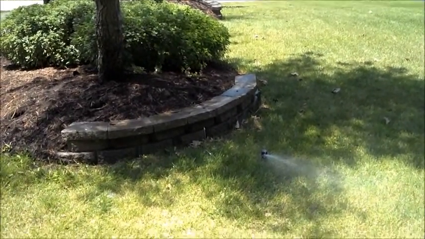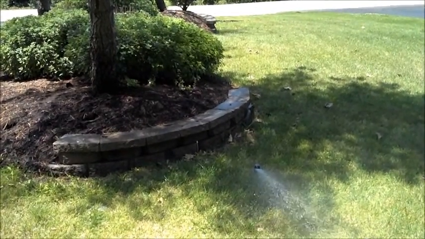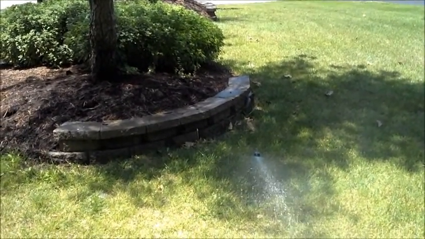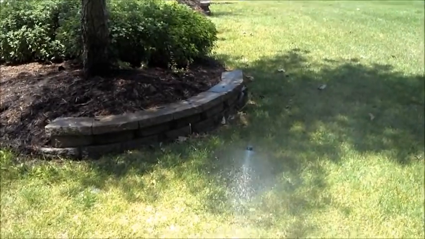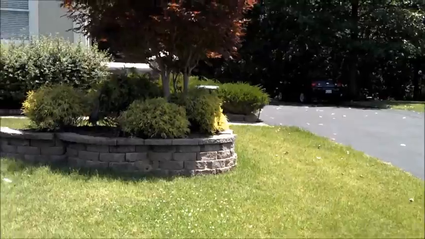Areas of irrigation that actually hit that wall right there create overly wet spots that are also attractive to moles. You want even moisture, not overly dry next to overly wet. That's extremely attractive for moles.